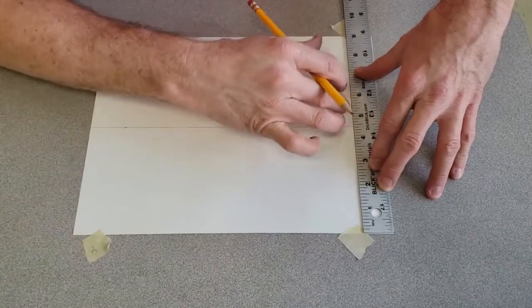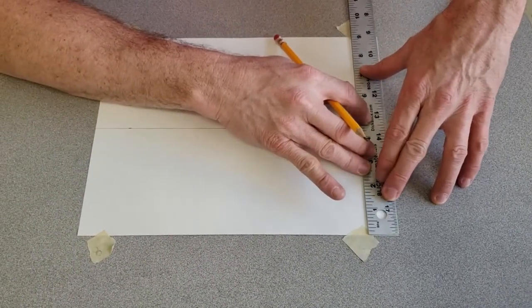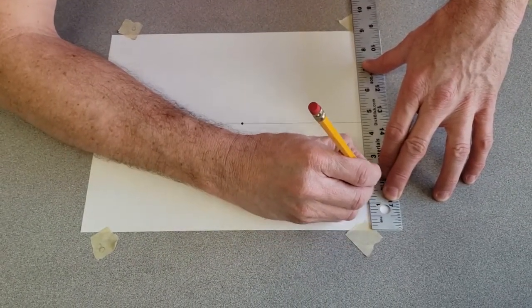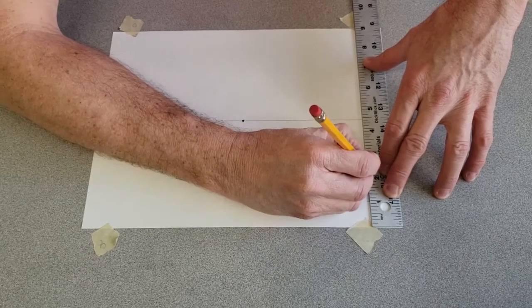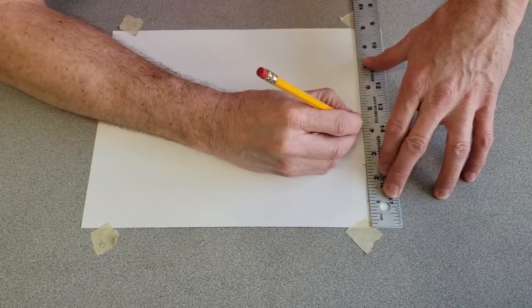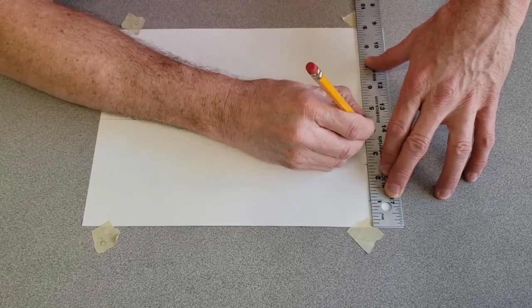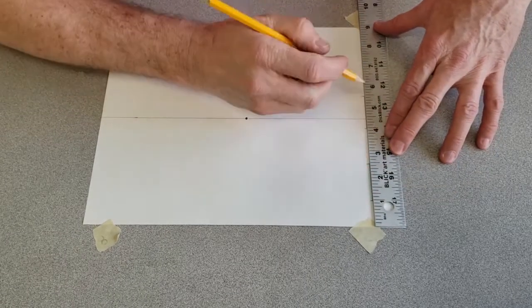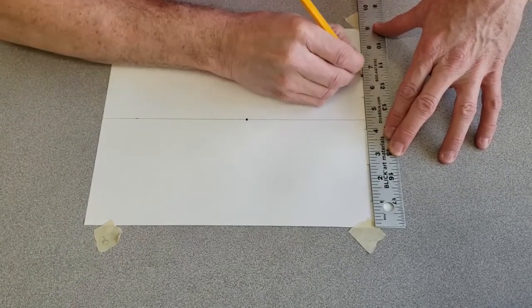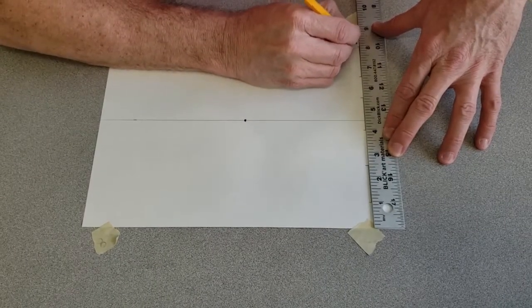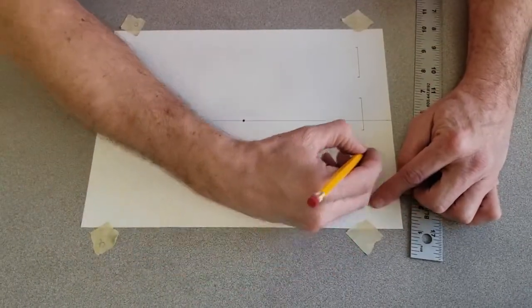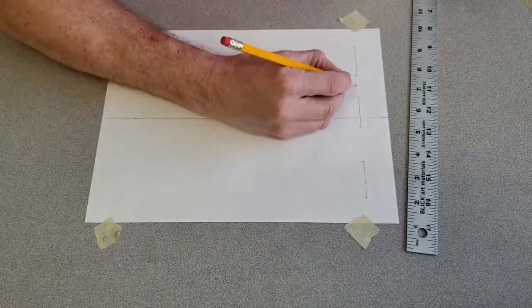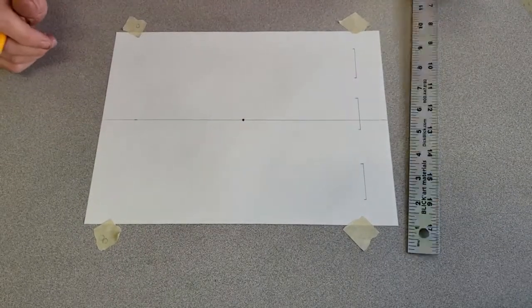And what we're going to do is just draw some boxes. For these boxes, I'm going to start at the 1 inch mark and draw a line down to 2.5 inches. Then I'm going to go down to the 4 inch mark and draw it down to the 5.5. And then I am going to drop down to the 6.5, make a mark down to an 8. Now we're going to end up making squares out of these lines. So I added just some little tails to help me know exactly where that line is.